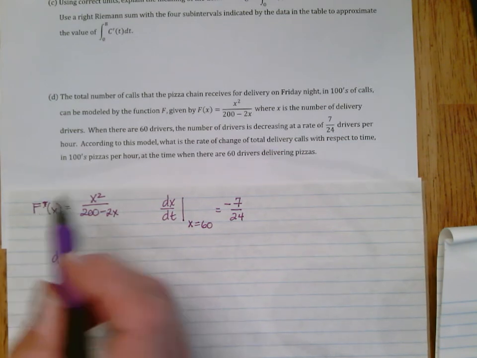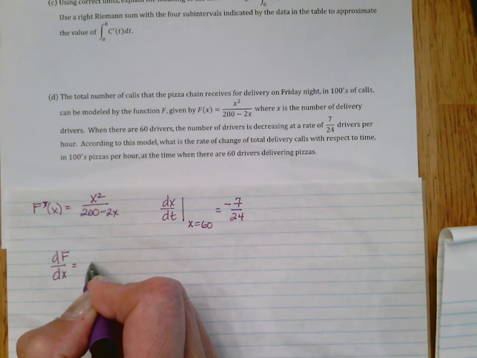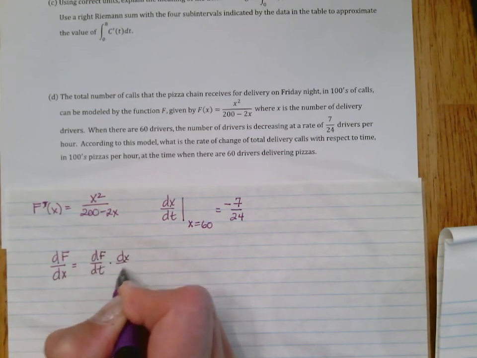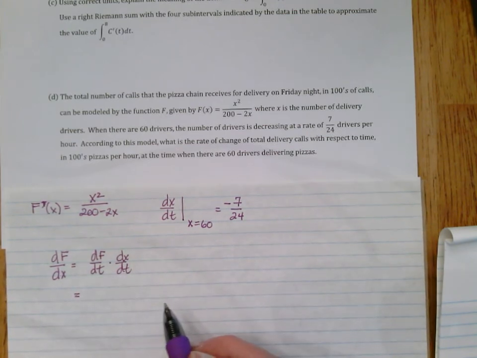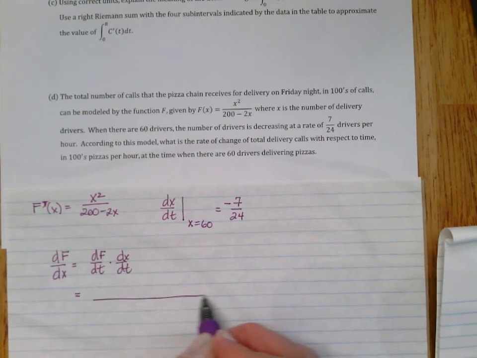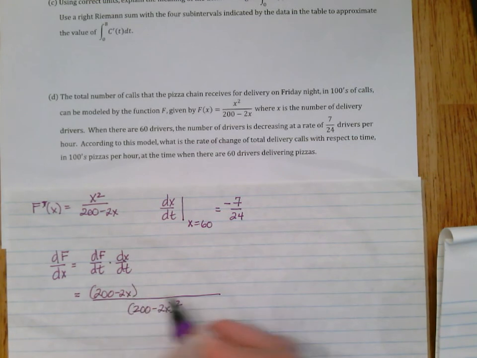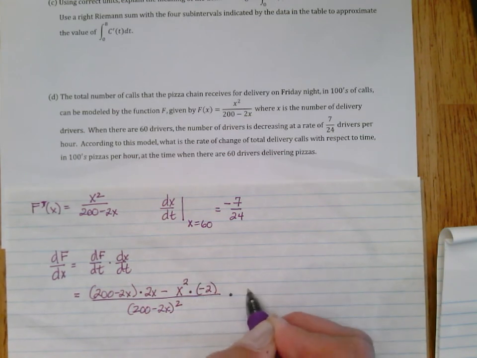Okay, so the first thing that we need to do is to find the derivative. So df dt is equal to df dx times dx dt. The chain rule. Okay, and the function is a quotient, so we're going to use quotient rule. Denominator squared, the denominator, times the derivative of the numerator, minus the numerator, times the derivative of the denominator, times dx dt.